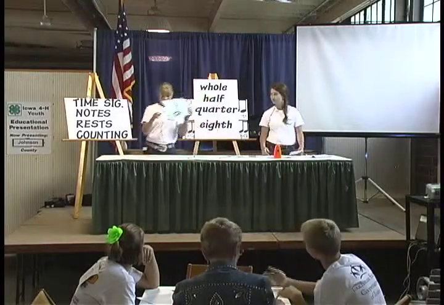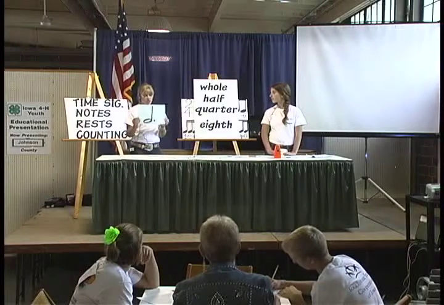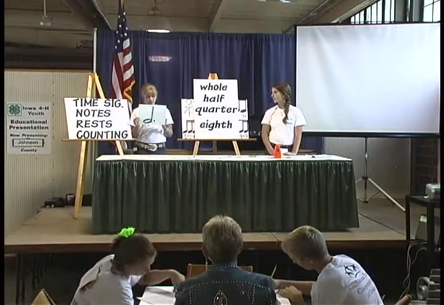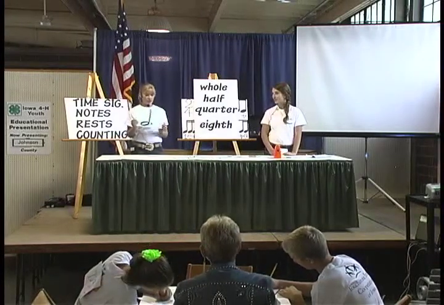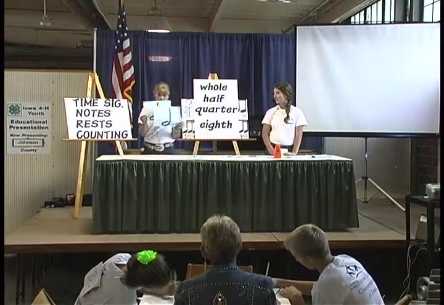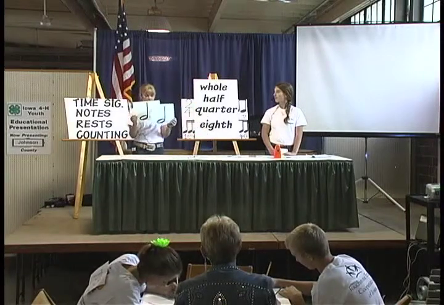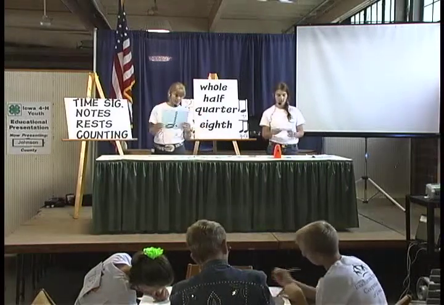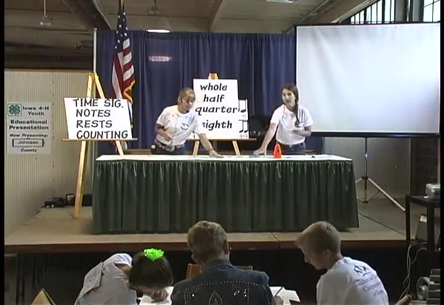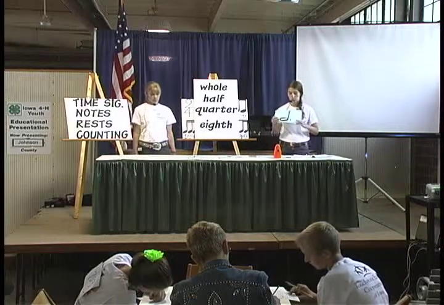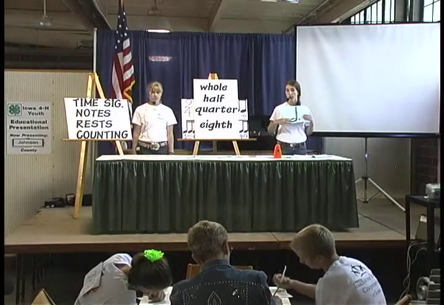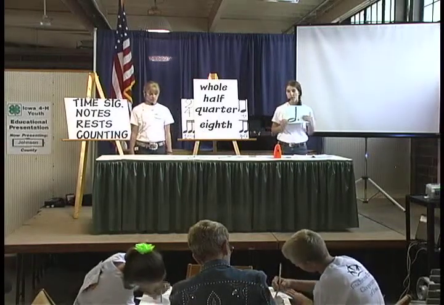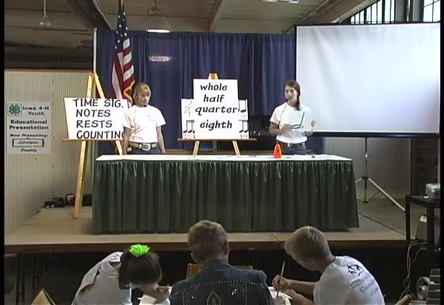A dotted half note is the next largest in 4/4 time. They call it a dotted half note because it looks like a half note with a dot next to it. A half note gets 2 counts, and the dot is worth half of the note that it follows. In a dotted half note, the dot is worth 1 beat, and the half note is worth 2 beats. You add them together, and you get 3 beats.